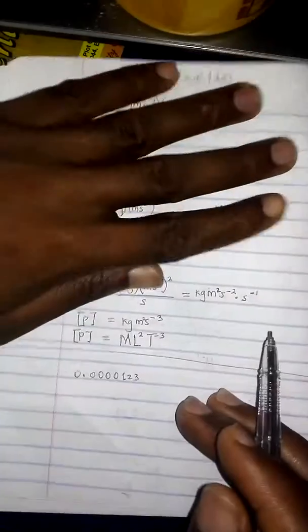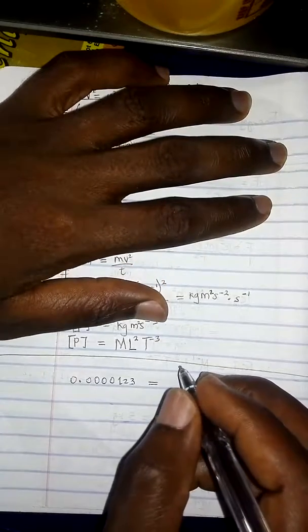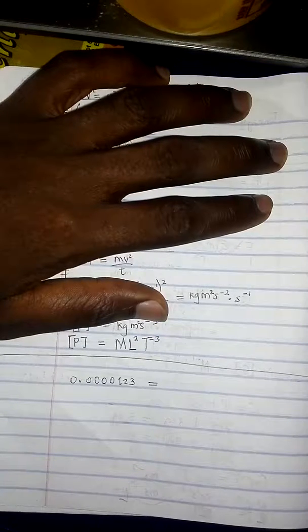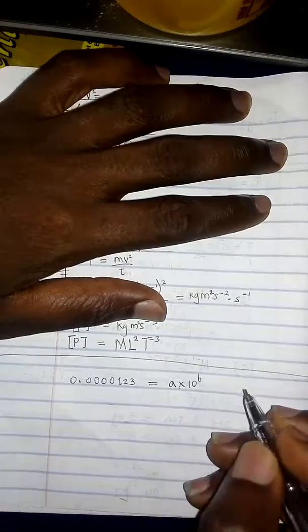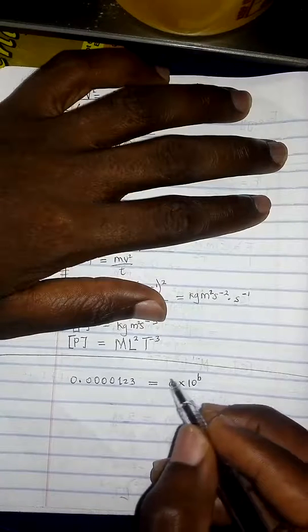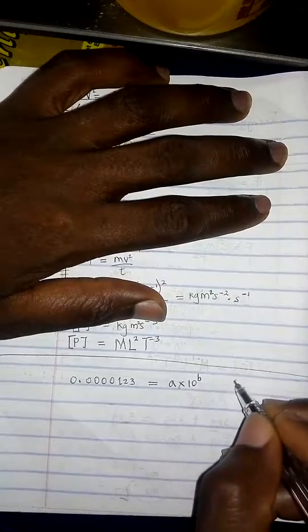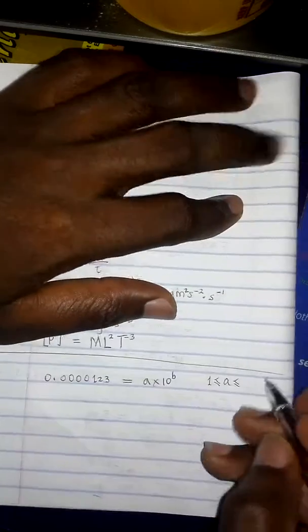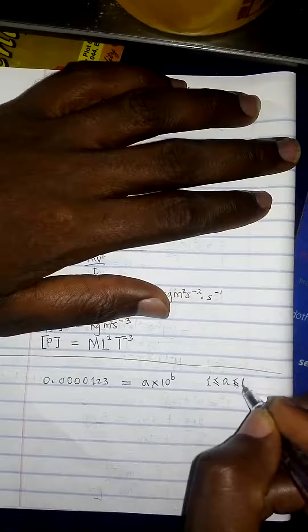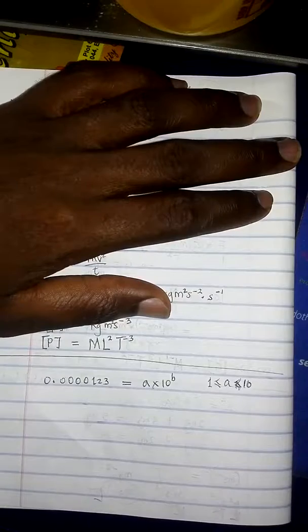To make it compact, that is to save space, we can write this in what we call the standard form, that is, by writing it as a multiple of 10. So we write it in the form a times 10 raised to the power b, where a is a number between 1 and 10. It is less than 10, not up to 10. It can be 1 but it cannot be 10.